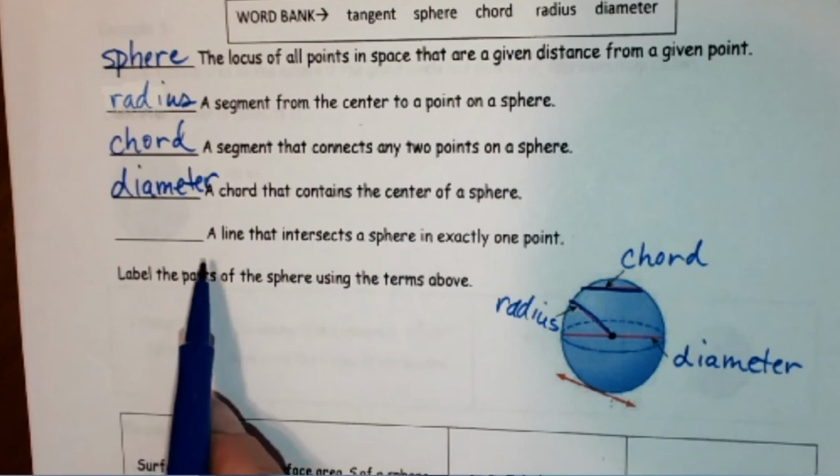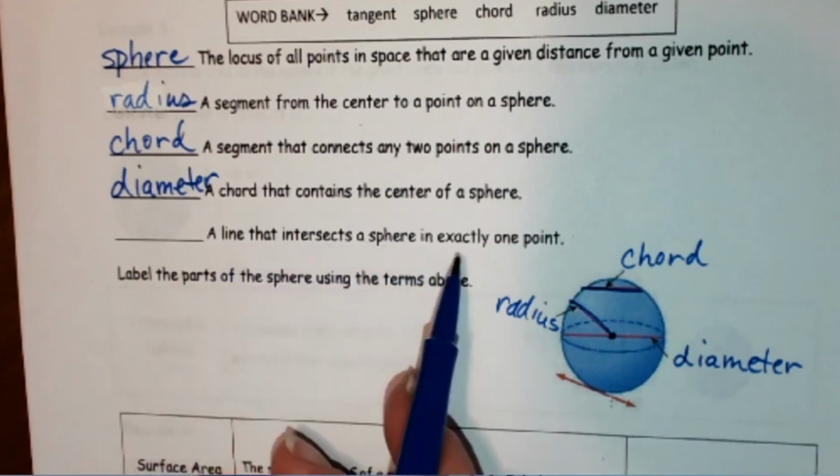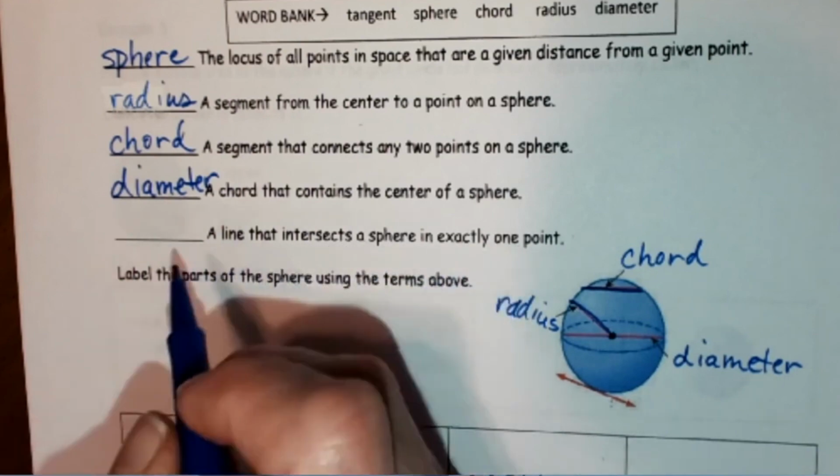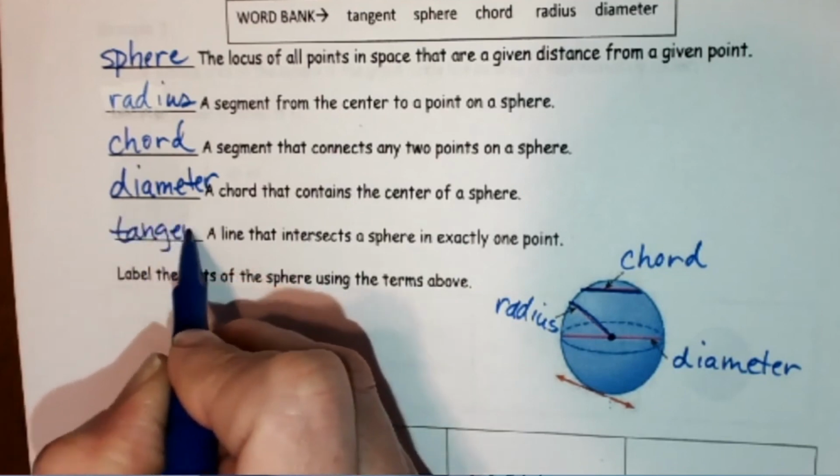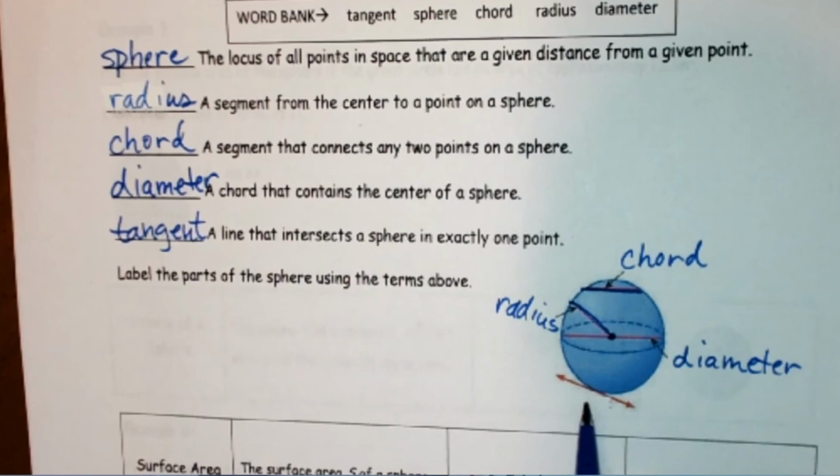And our last one is a line that intersects a sphere in exactly 1 point. Well, similarly to a circle, a sphere can have a tangent. So a tangent is a line that intersects a sphere in 1 point. That is our tangent.